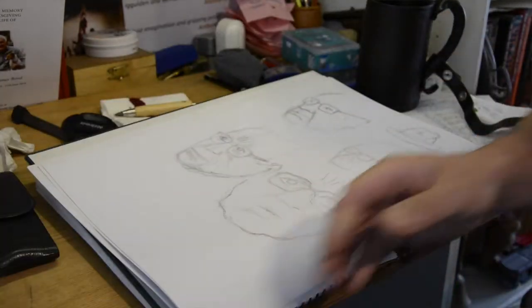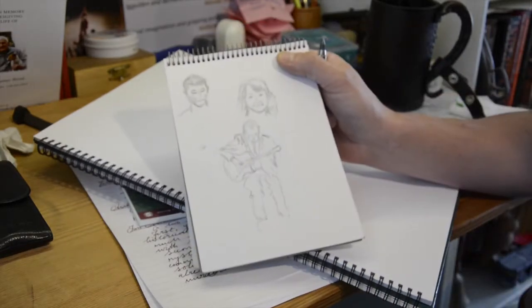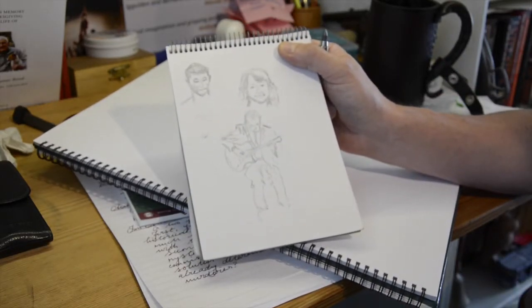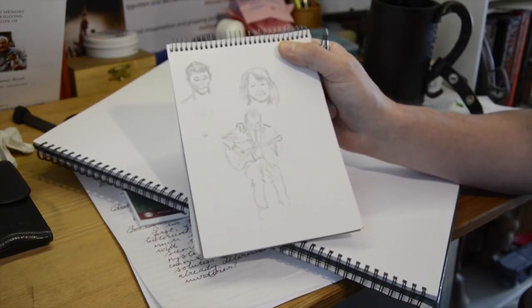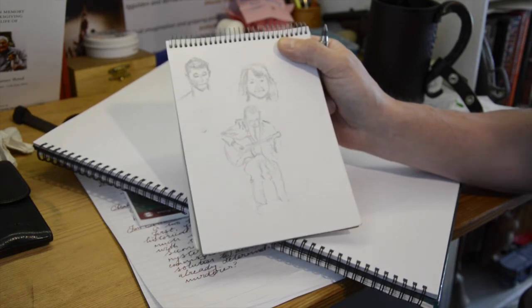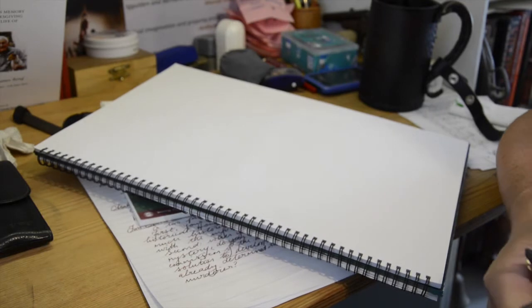But for example, when I'm watching TV, someone like Alec Guinness has got classical features, especially when playing George Smiley in Tinker Tailor Soldier Spy, because the face is just so expressive. So that's really handy. When I'm out and about, these are taken from a concert recently, it's nice to be able to sketch the faces of people that you see. Sketch guitarists, sketch anything at all.